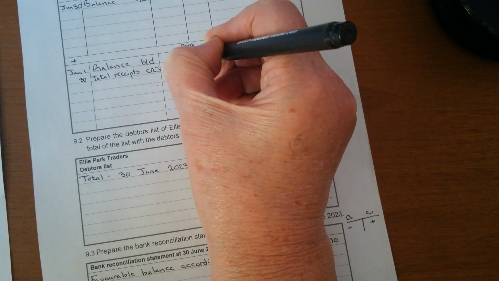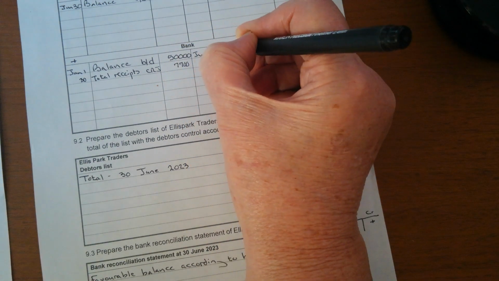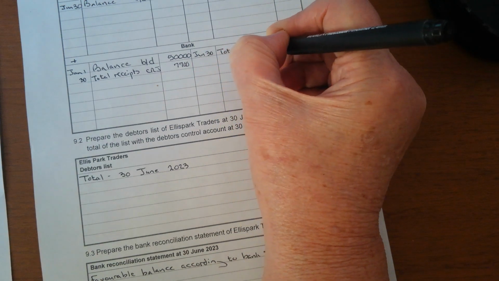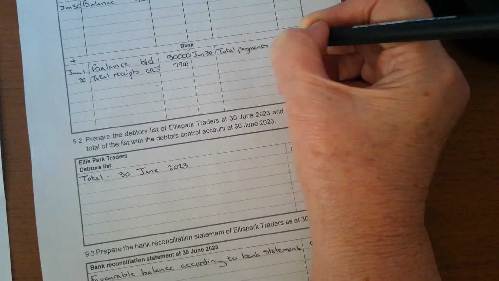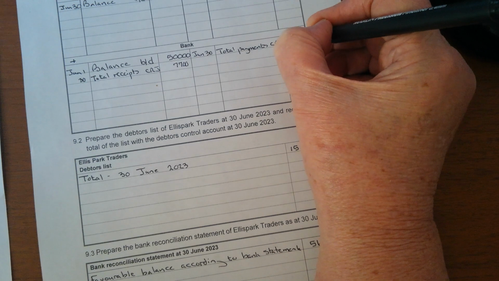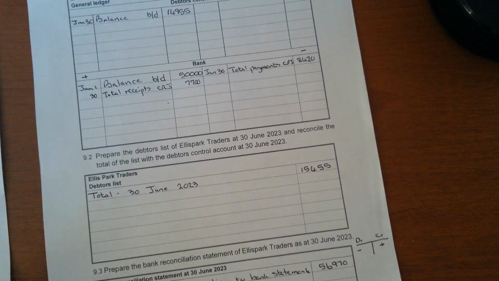And then on the credit side we will show that our total payments up to the end of the month that was already recorded in the cash payments journal is 8,420 rand.